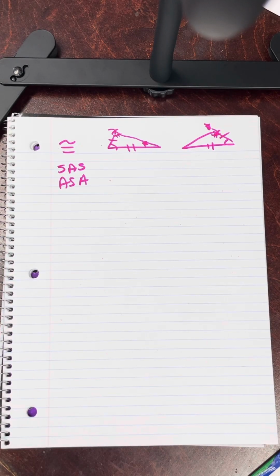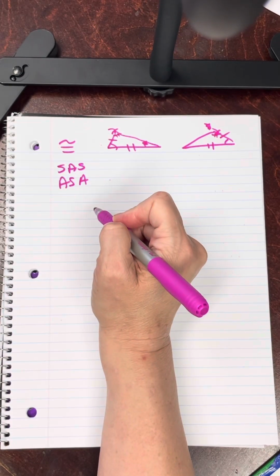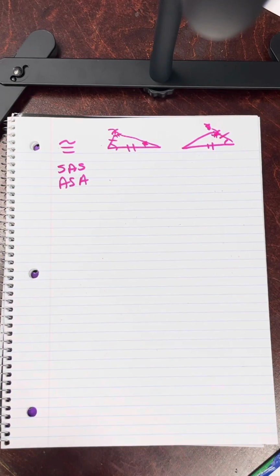Now they say that you can use 4, angle, side, angle, angle, angle, angle, angle, side. And it's true that you can do any combination of 4 as well, but if you've proven 3, you've automatically proven the 4th. So to avoid extra steps in a proof, we just drop it to 3 parts and you are okay. But you can show 4 if you so desire.